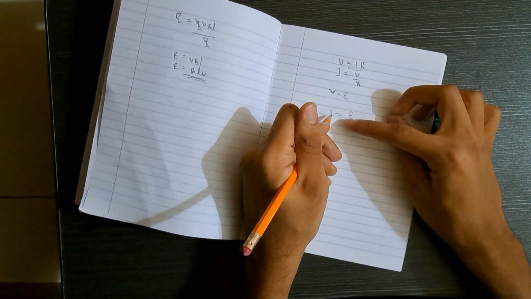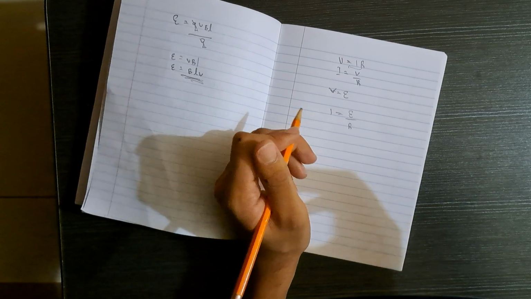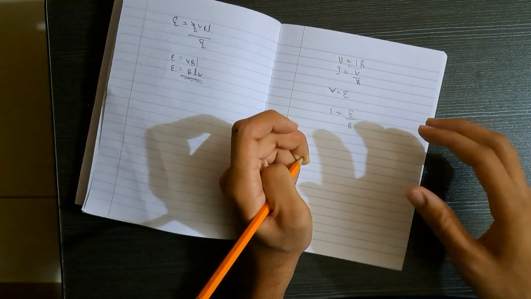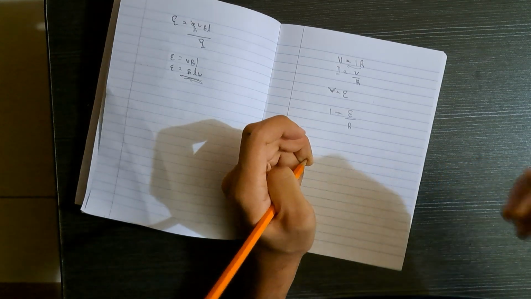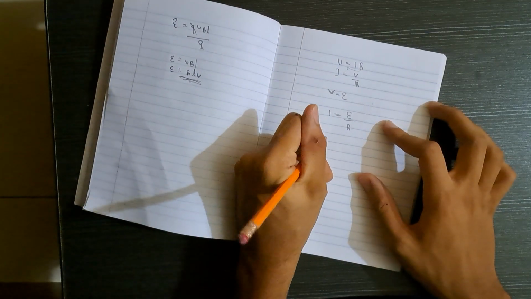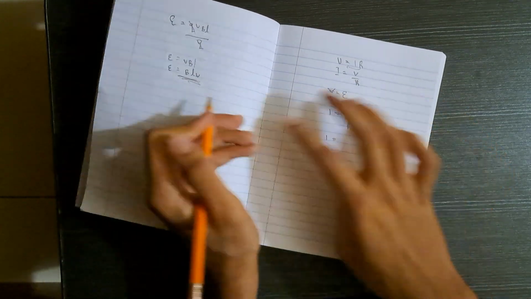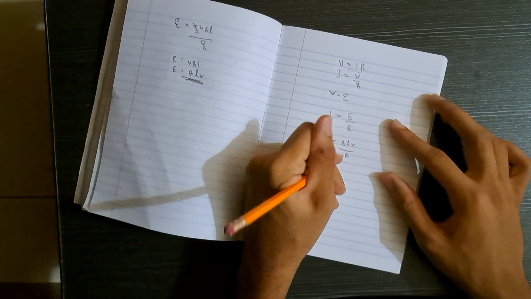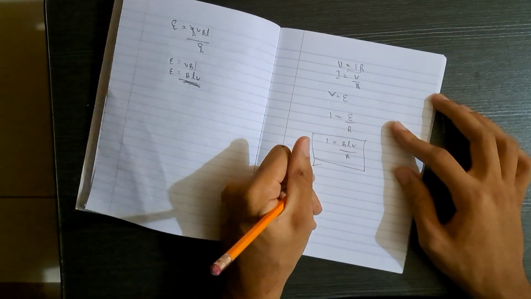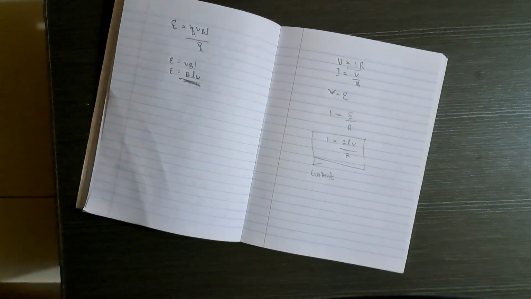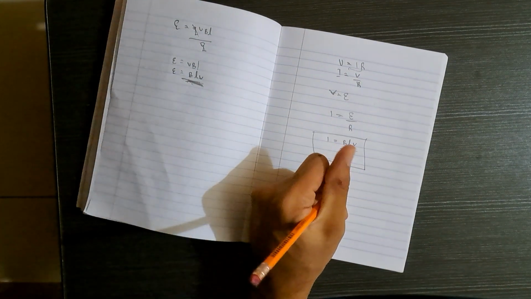So the current flowing in that coil, the induced current, is what we have to find. So I is equal to, what is E? BLV by R. So this is the formula to find the current in the loop.